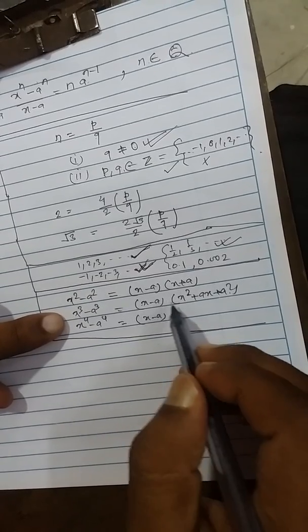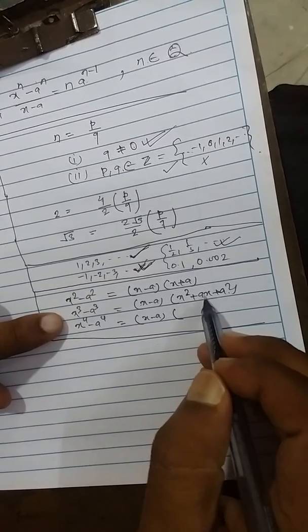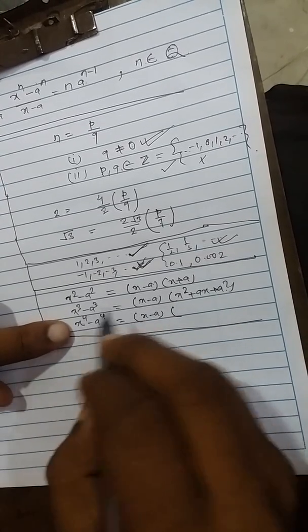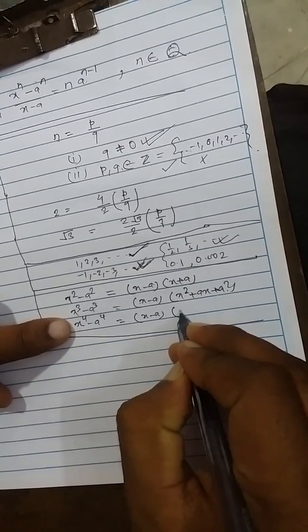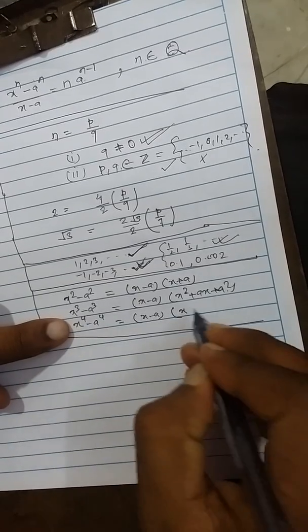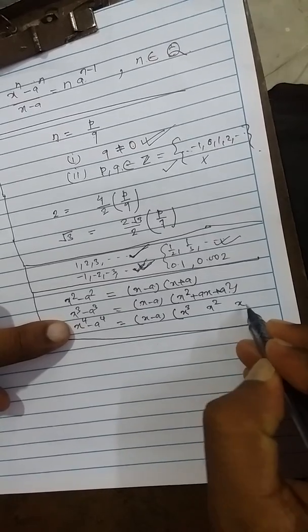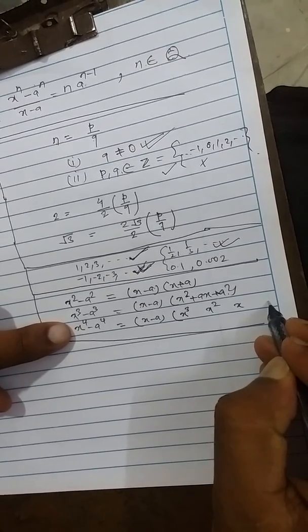And power of a is in the ascending order. Here a to the power 0, thereafter a to the power 1, thereafter a to the power 2. On that basis, what will be the result here? Power of x will be in descending order. Here it is 4, that is why we start from 3. Thereafter x to the power 2, thereafter x to the power 1, and at last x to the power 0.